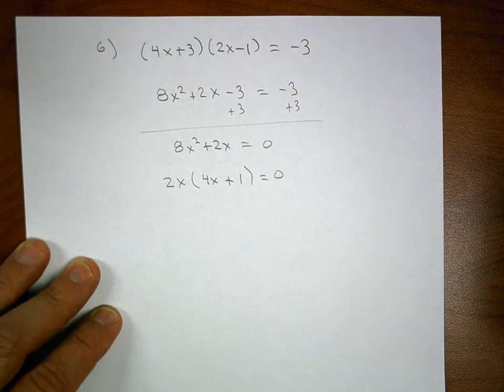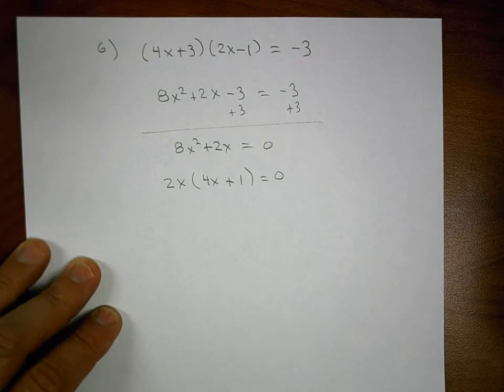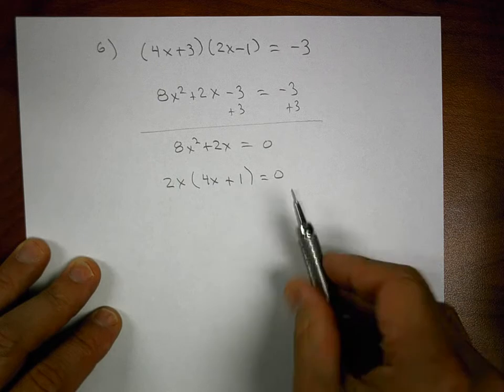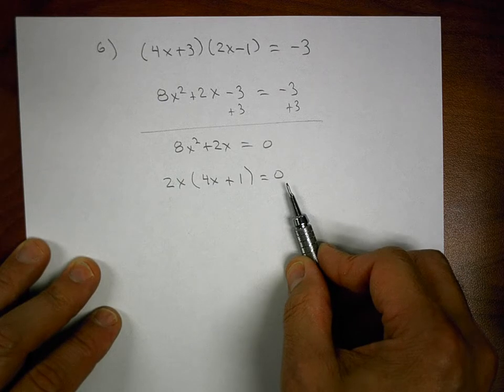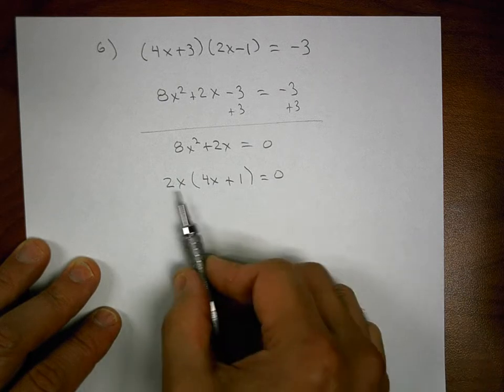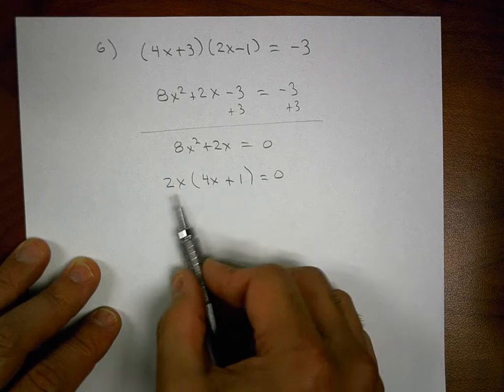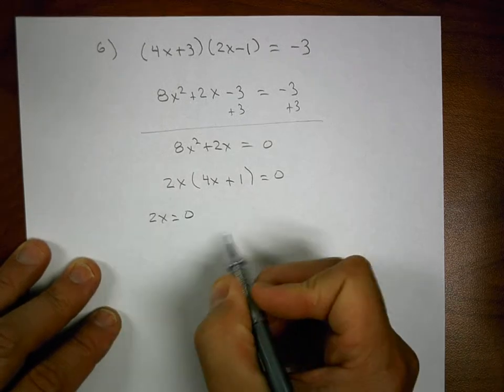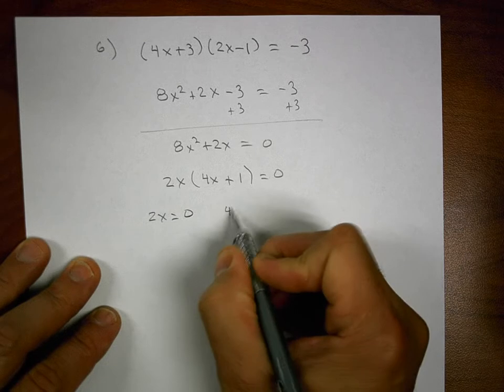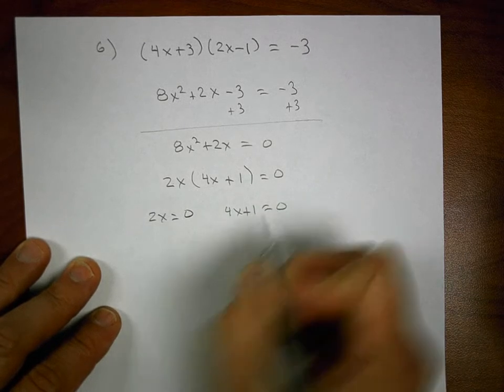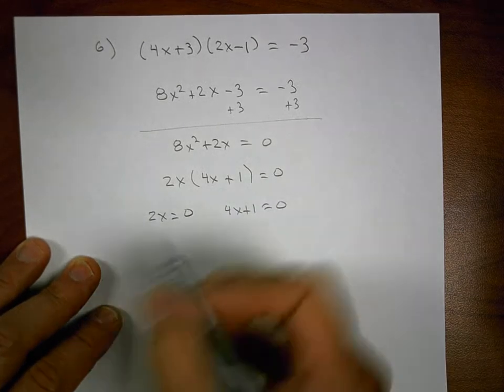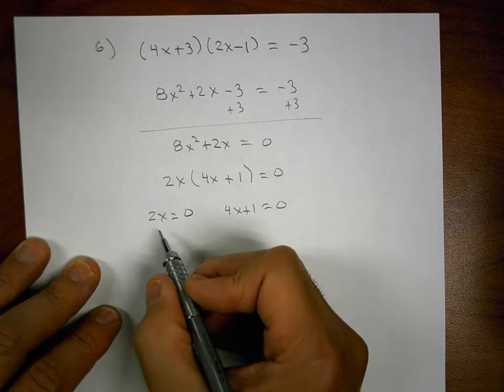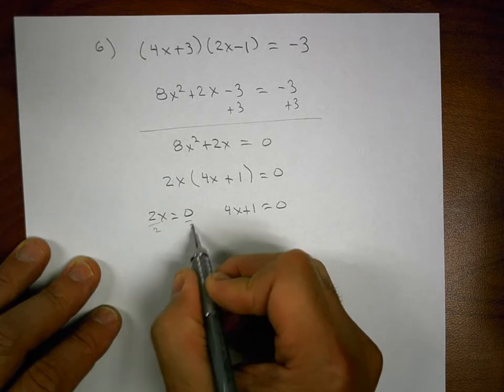Here we go. Now what? We got this nice 0 over there. Set each factor equal to 0. This is a factor, that's a factor. 2x equals 0, and 4x plus 1 equals 0. Divide by 2.